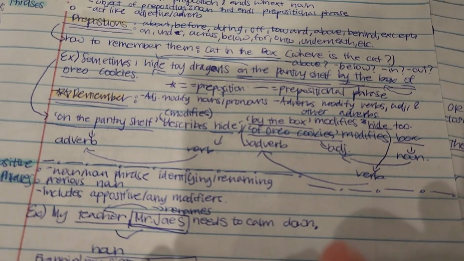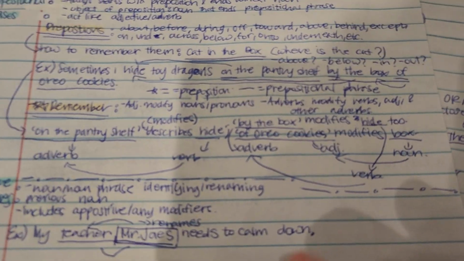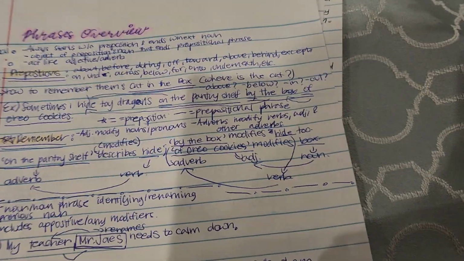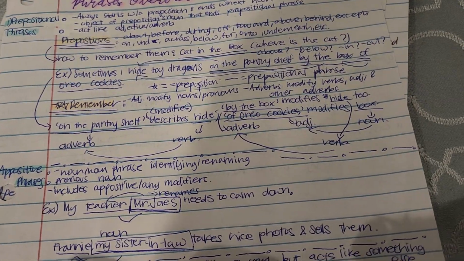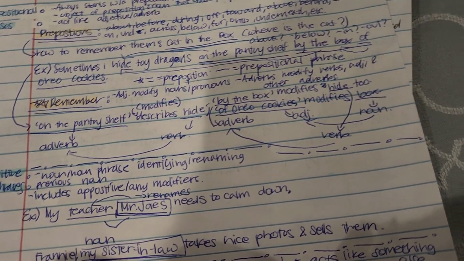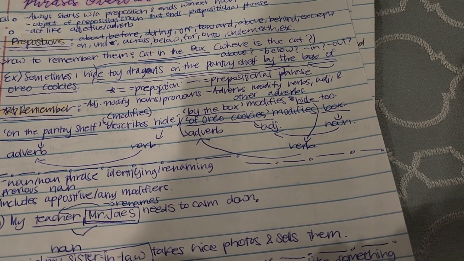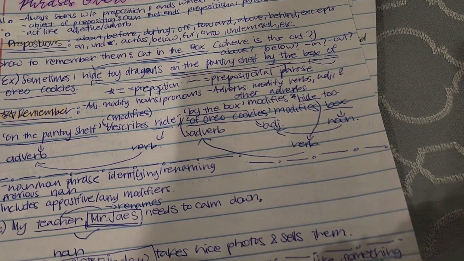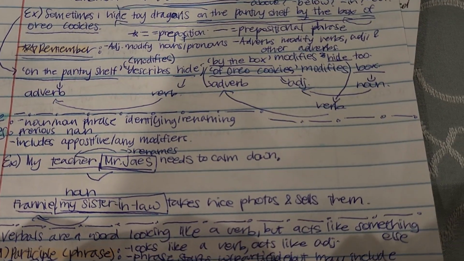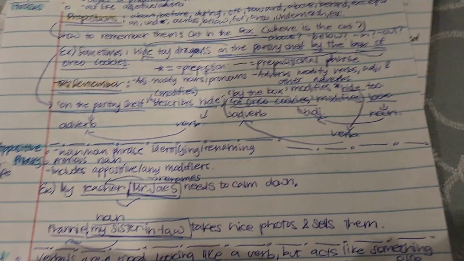Remember, adjectives modify nouns and pronouns, adverbs modify verbs, adjectives, and other adverbs. On the pantry shelf modifies hide, by the box modifies hide also, and of the Oreo cookies modifies the box. And this is kind of like a graph.